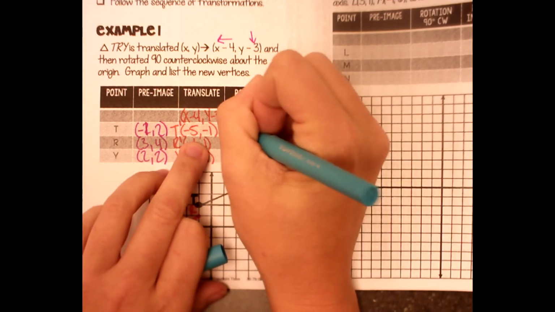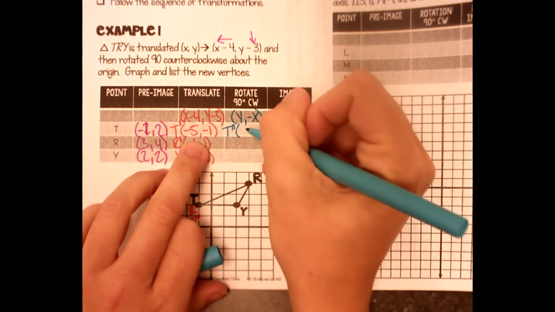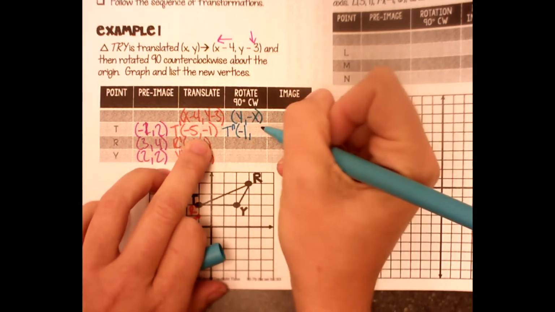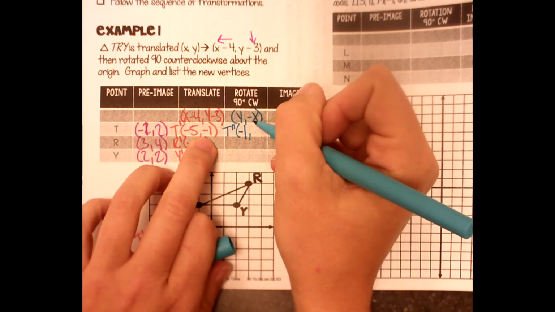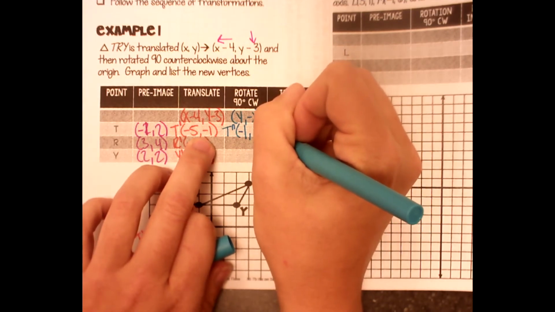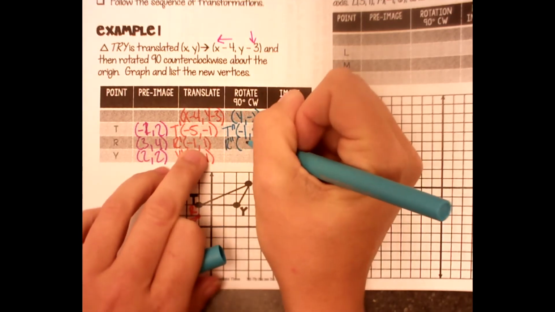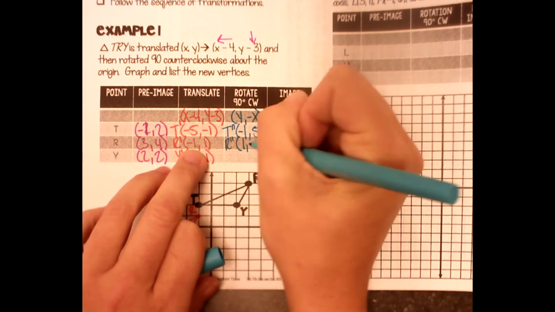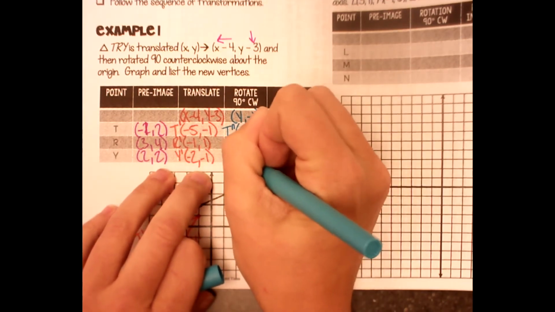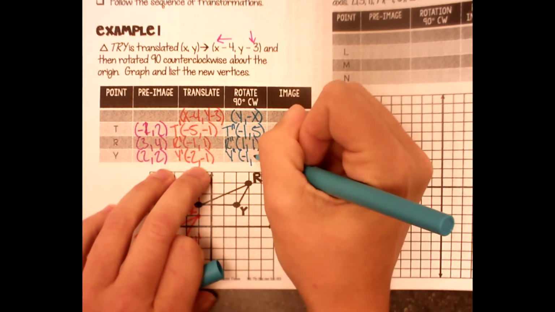So for T double prime, because this is my second transformation, you switch the x and y. Your x becomes your y, your y becomes your x, and you take the opposite value of the x. R double prime, switch the x and y, take the opposite value of x, and Y double prime, switch the x and y, and then your x.